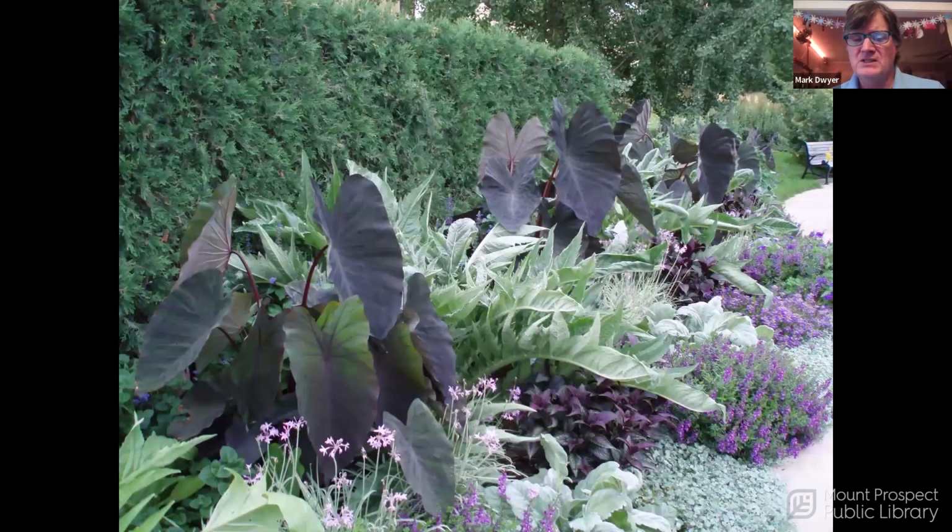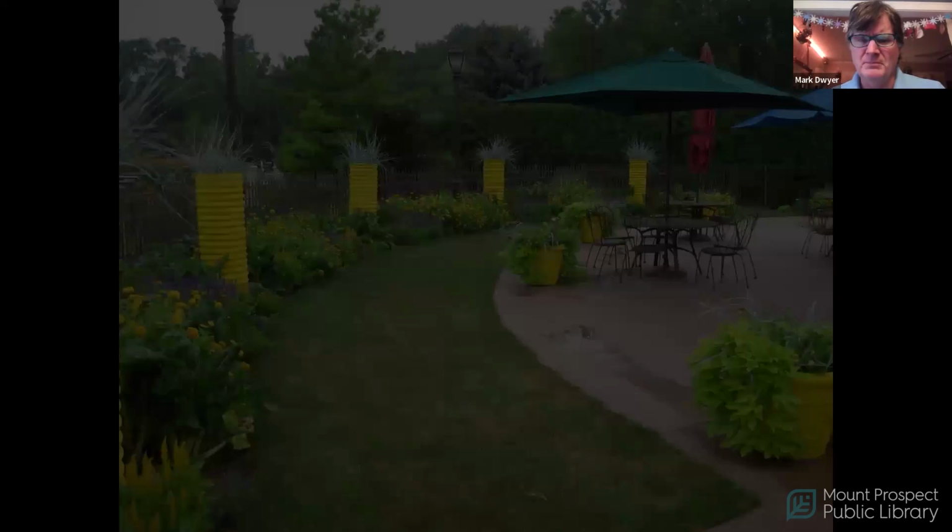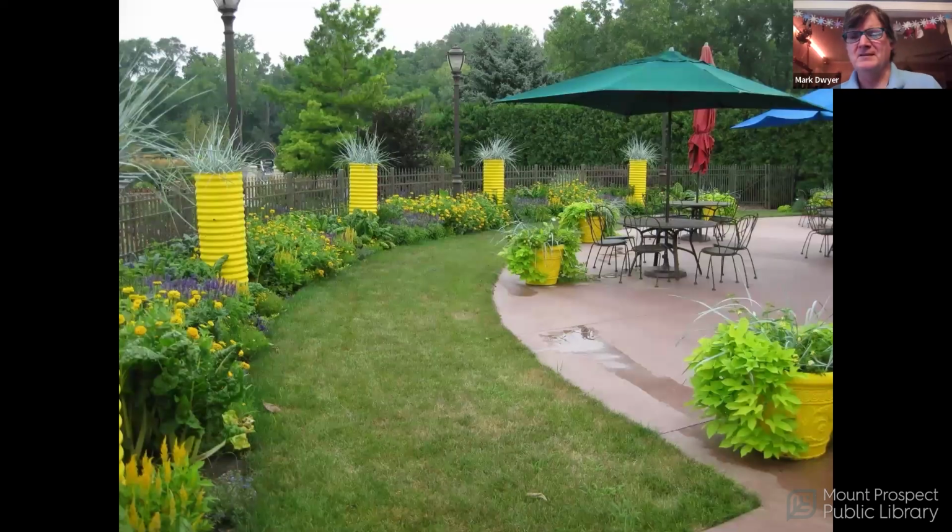Look at the repetition of silver and black with the silver cardoons, the black elephant ears. Again, these are all seasonal plants, not winter hardy, but a little border at a local garden as well. And definitely thematic. But if this were a black and white image, you'd still have the repetition of texture. And I love it for its subtropical appearance. And this was a fun garden.